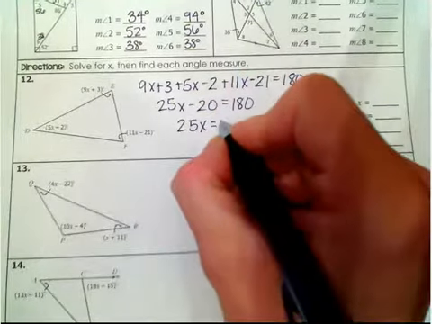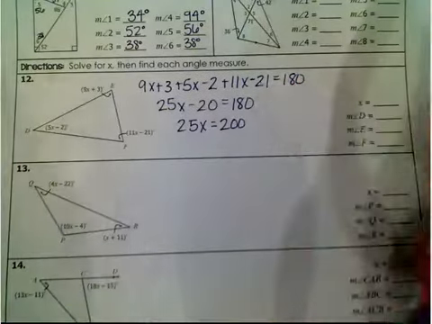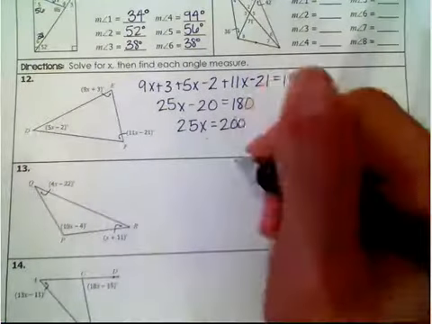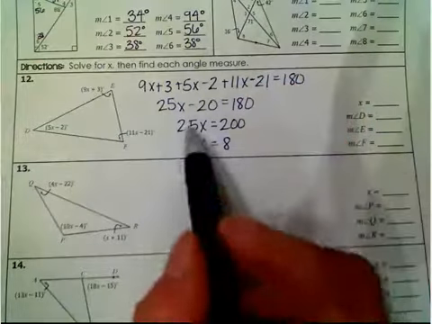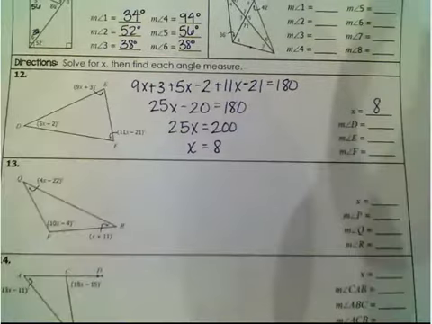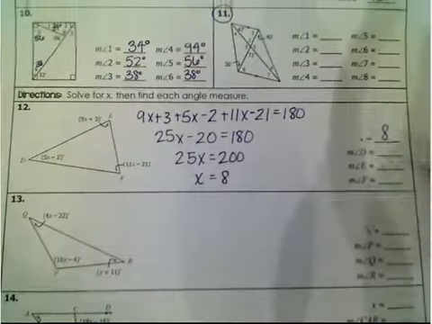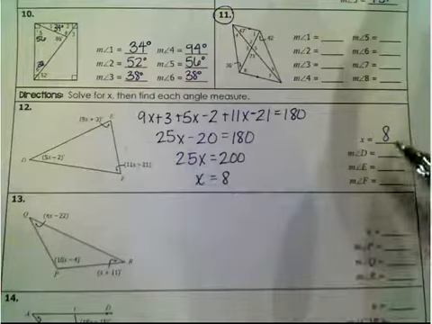If I add 20, I'm going to get 200. So x should equal 8. 200 divided by 25 will be 8. Okay, now I'm going to use that value of x and plug it into each of the expressions to find the measure of each angle.